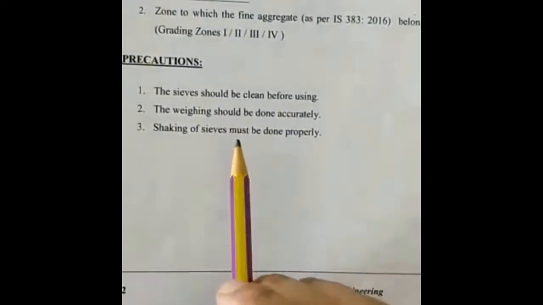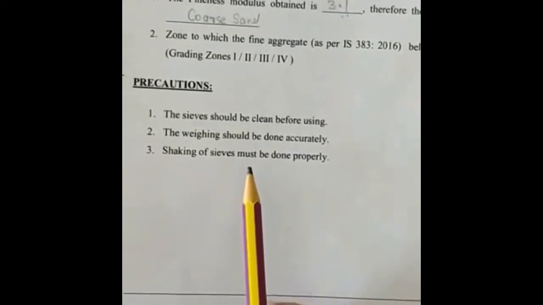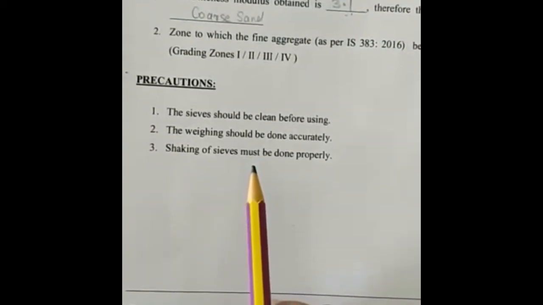Precautions should be taken during this test. The sieve should be cleaned before using. The weighing should be done accurately. Shaking of sieves must be done properly. Thank you.